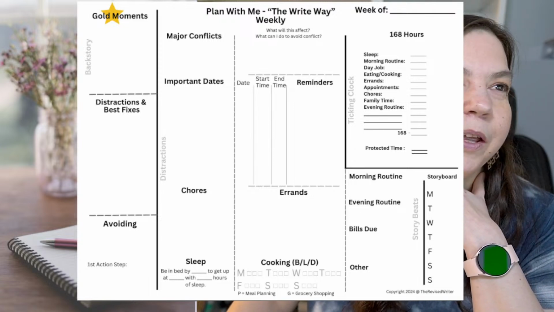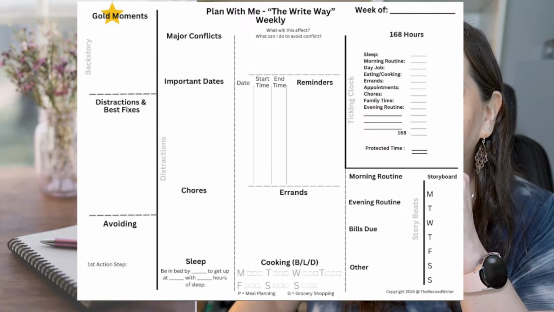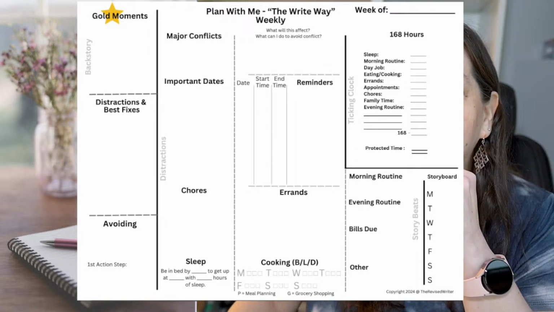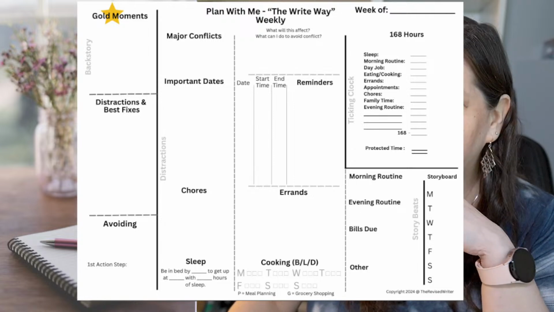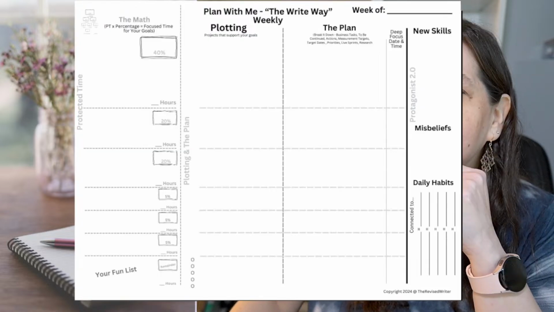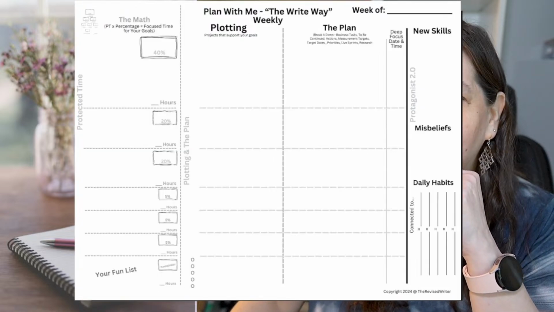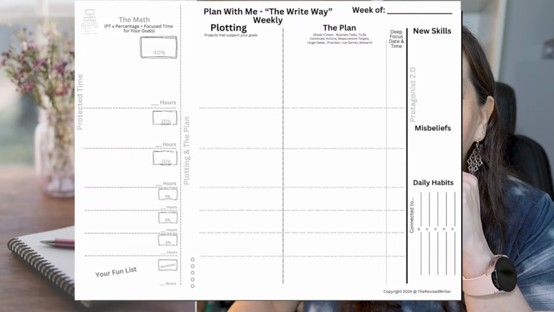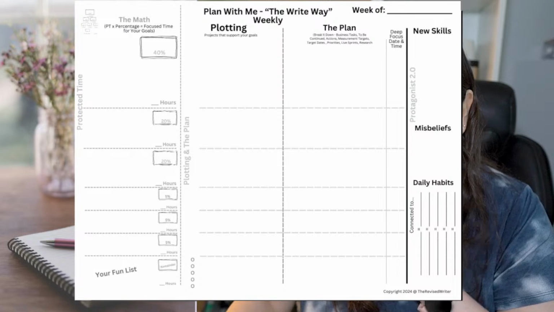So that's our page 1, which is very much about the ordinary world and our everyday lives. We are the have-to stuff. This is the have-to stuff. This is our protected time. This is the special world. This is the stuff that we want to be doing, that we want to make time for, that we want to make sure that we're making time for.